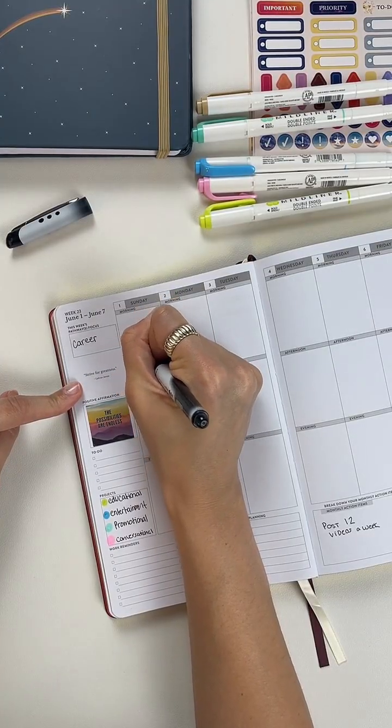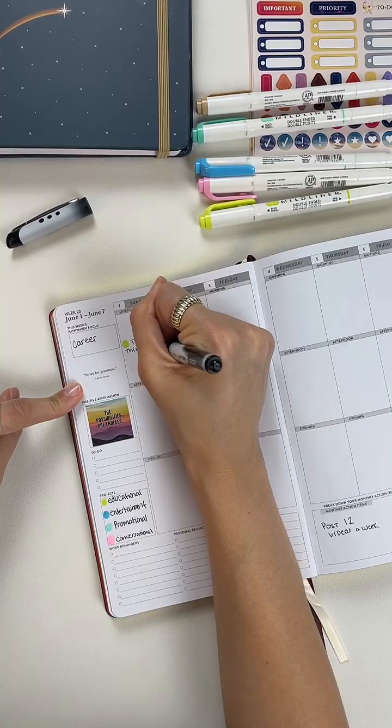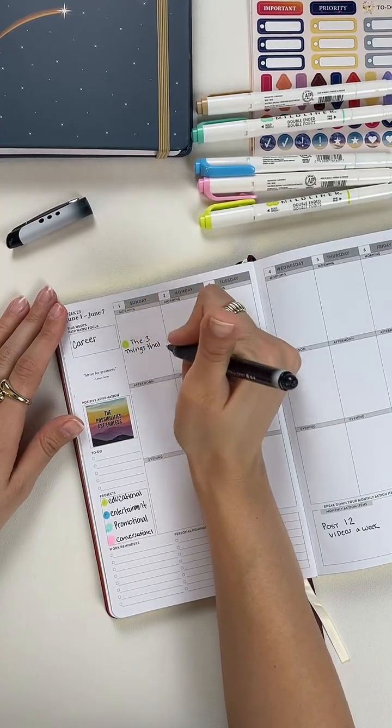The 3 things that help me stay consistent with my habits.